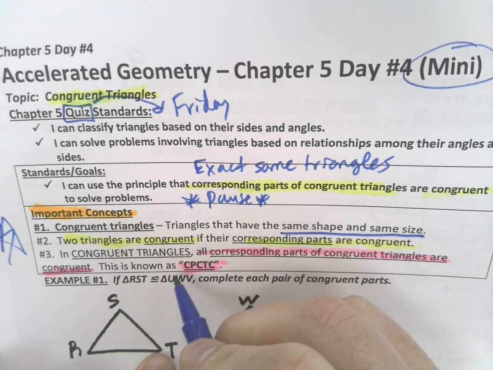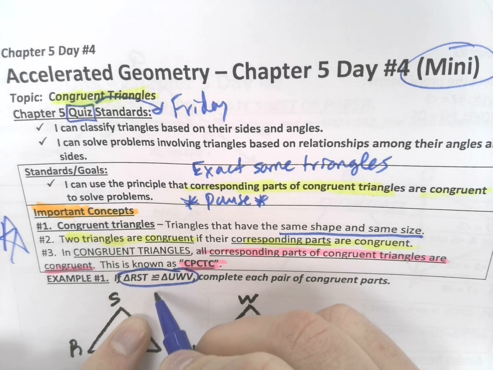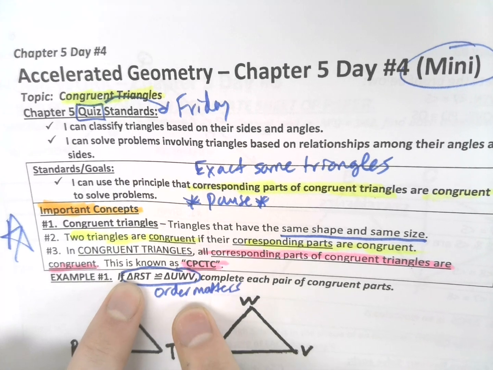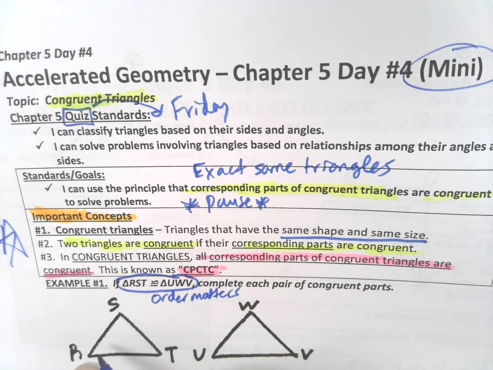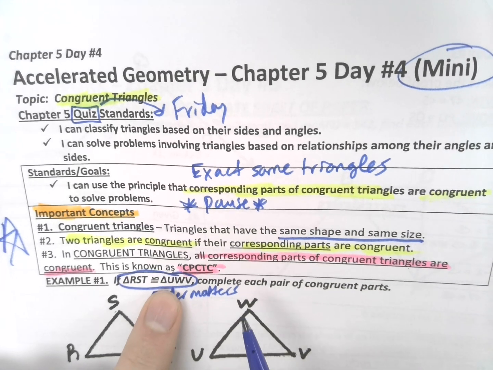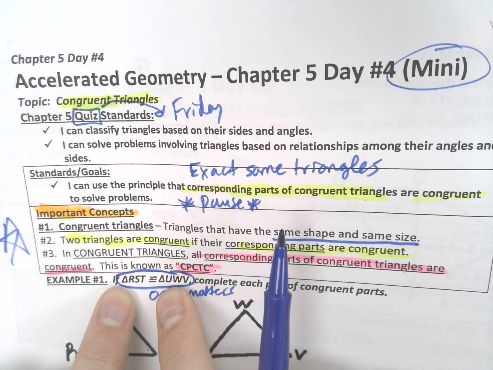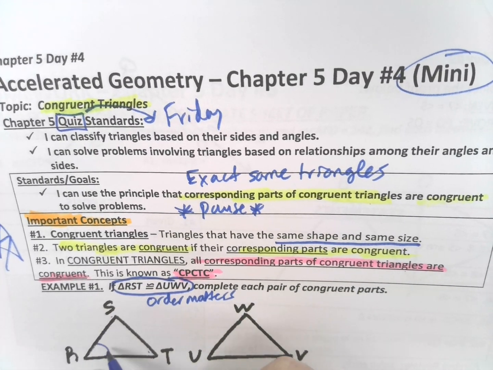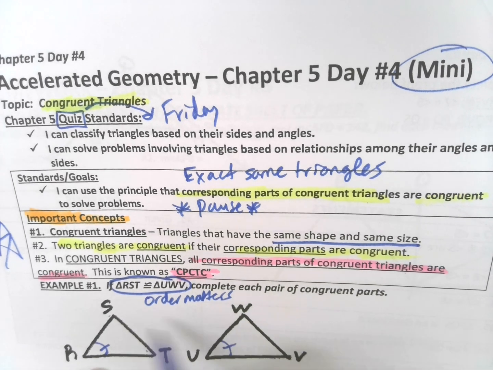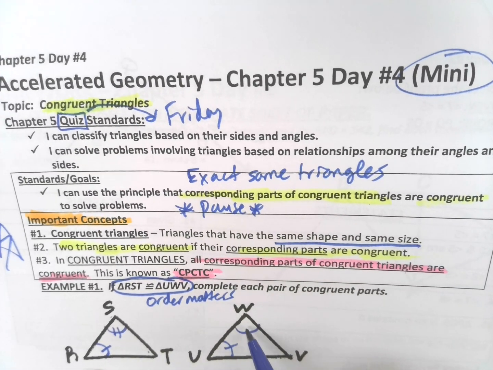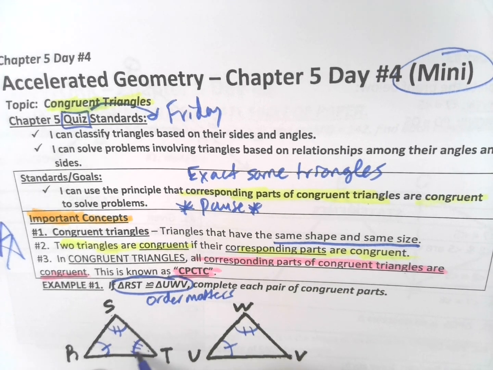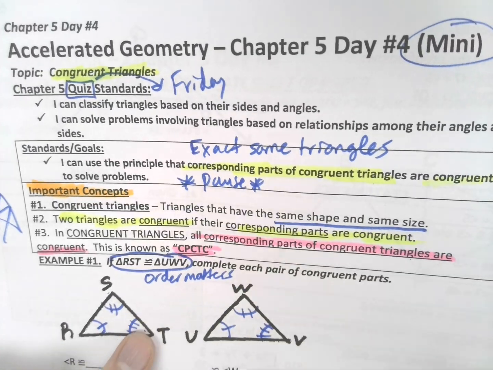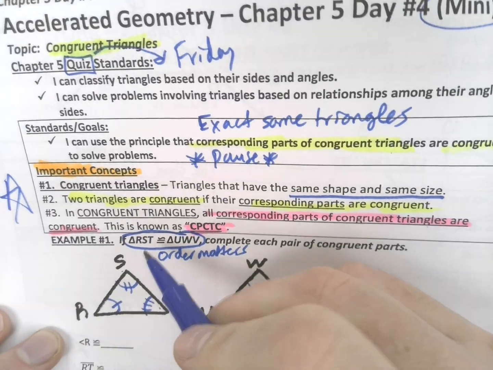And I cannot stress this enough, guys. Order matters. When we're looking at two triangles like RST and UWV, order matters. R pairs with U, S pairs with W, T pairs with V. It looks like this: R and U, S and W, T and V. See that, guys? Order matters here. That is very, very important.